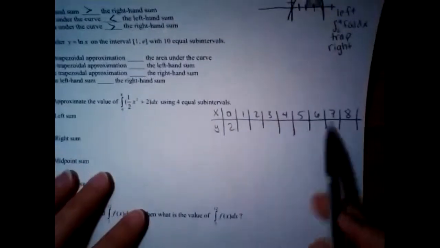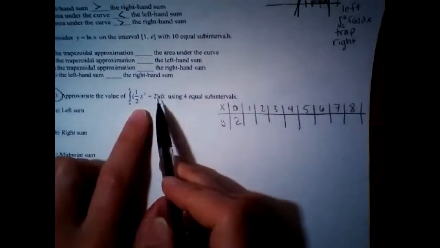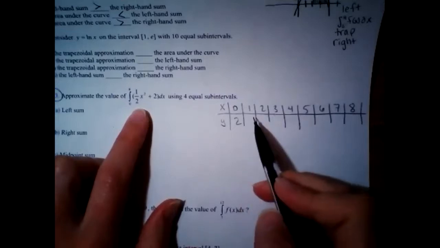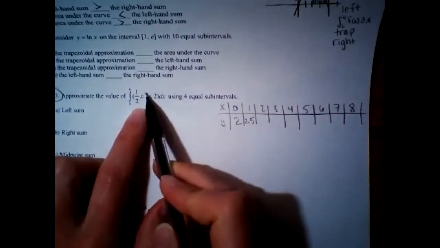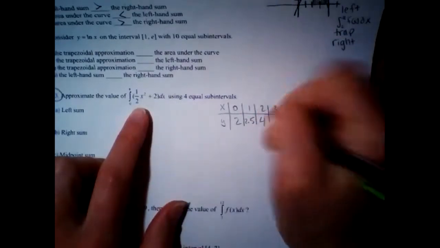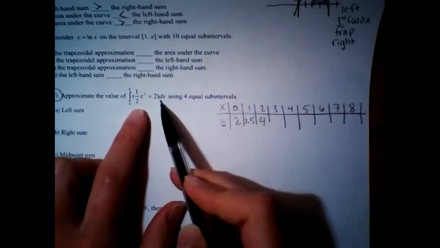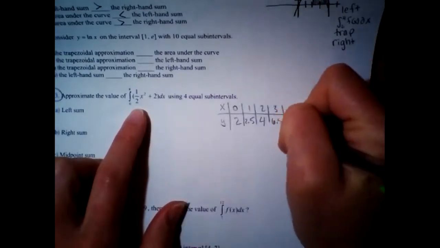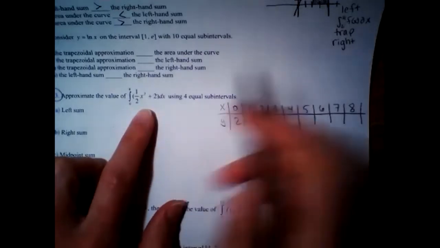Okay, cool. All right, so we're going to plug in all of these values to this function. If we plug in 0 for x, we're going to get 2. If we plug in 1, we're going to get 2.5. If we plug in 2, 2 squared is 4. Half of that would be 2, plus 2 is 4. If we plug in 3, that's going to be 9 halves, which would be 4.5, plus 2 would be 6.5. 4 squared is 16. Half of that is 8, plus 2 is 10.